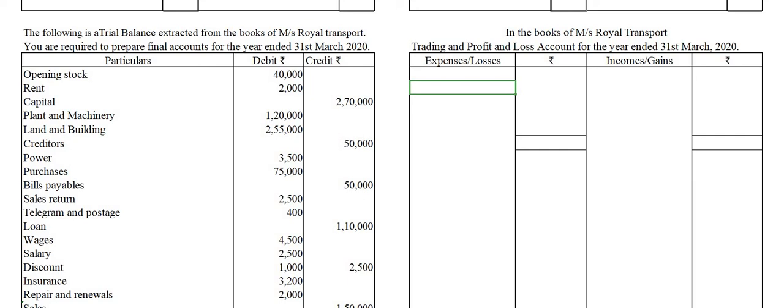When you are preparing the final accounts, you will be preparing the trading and profit and loss account together. So the heading can be trading and profit and loss account for the year ended 31st March 2020. We know what items should be shown in the trading account. If it is an existing business, the first item will be opening stock. We have the opening stock in the trial balance, so we write it first. How much? 40,000.